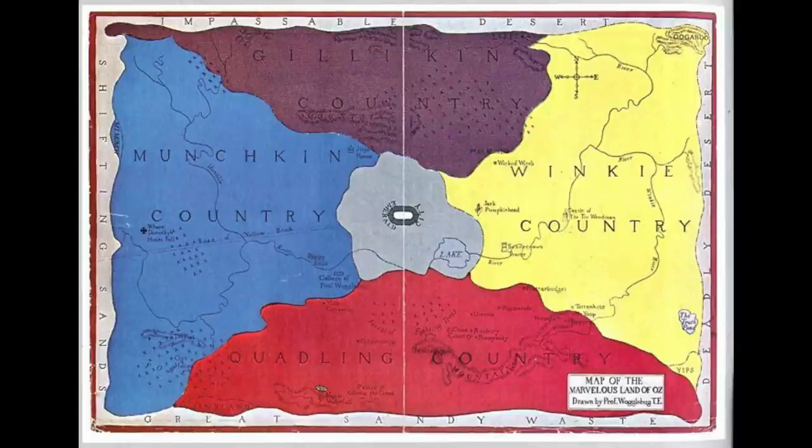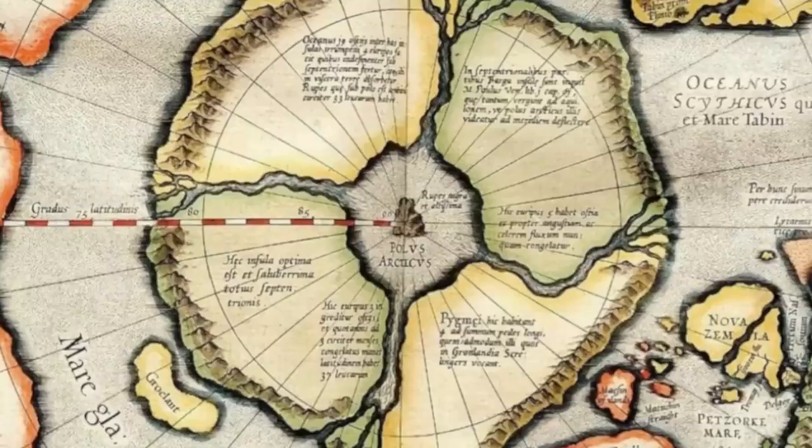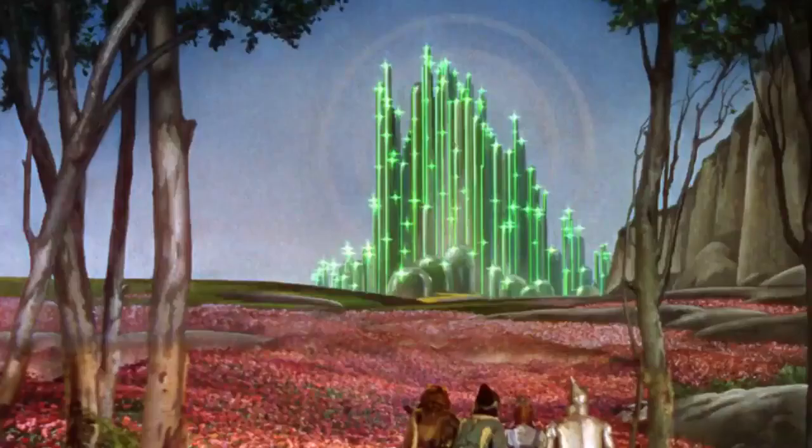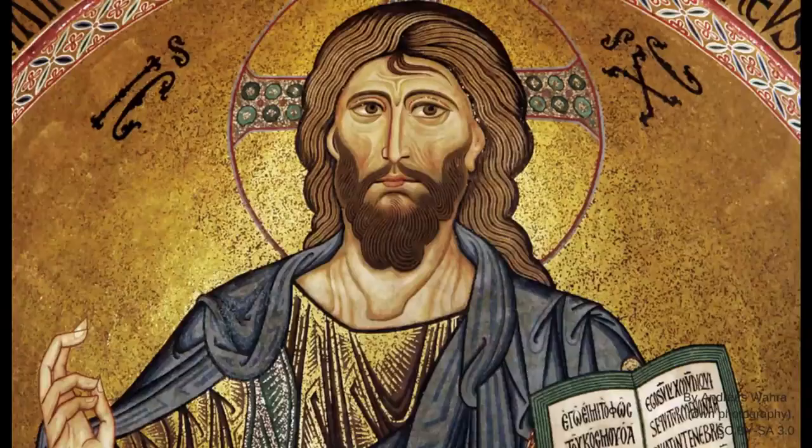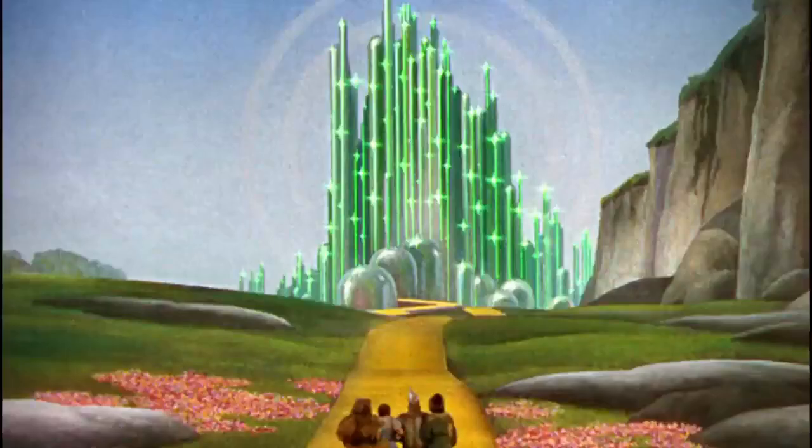4 lands or continents surrounding the central Emerald City, just like the North Pole in Mercator's map. Look at the representation of the Emerald City in the film. Look at the domed halo surrounding the city, much like the halo we see with representations of Christ. But does it remind you of something?